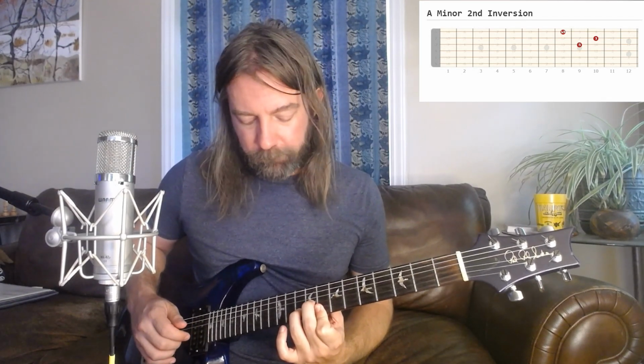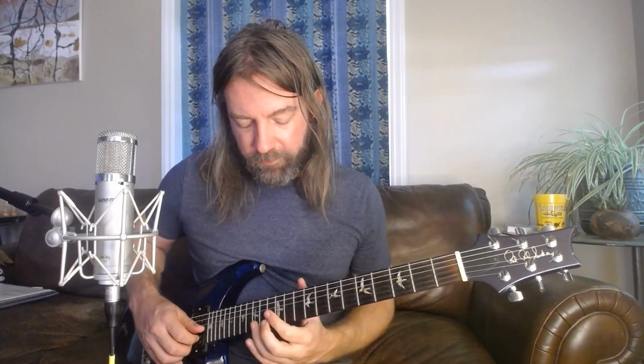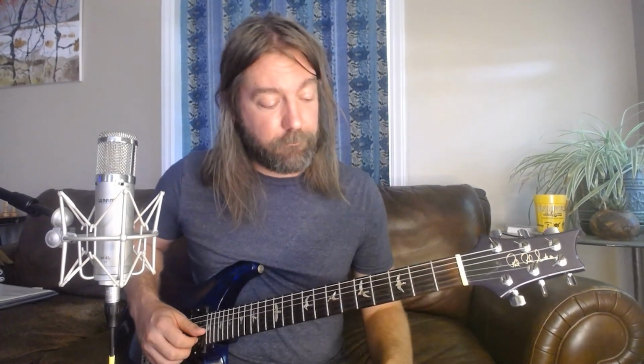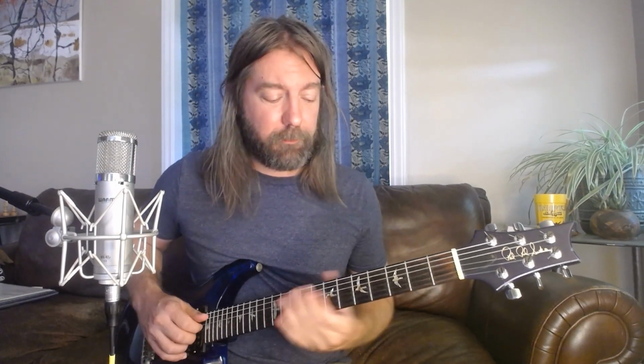Now, that is seeing this stuff in scale degrees, which is extremely important. Another way you could look at it is if you're really aware of your notes, and anytime you're playing this C major second inversion, and I know where an A is, that's ultimately what you're doing.